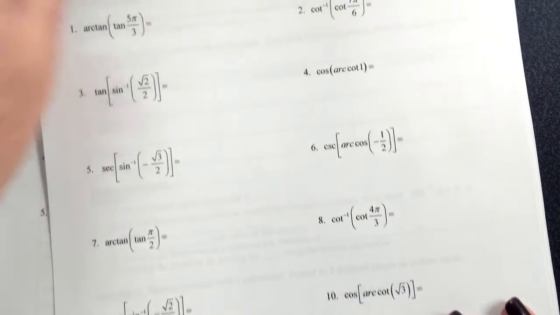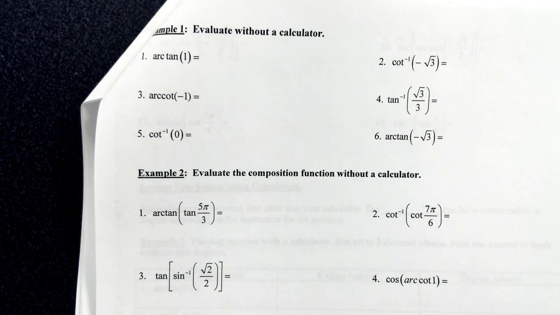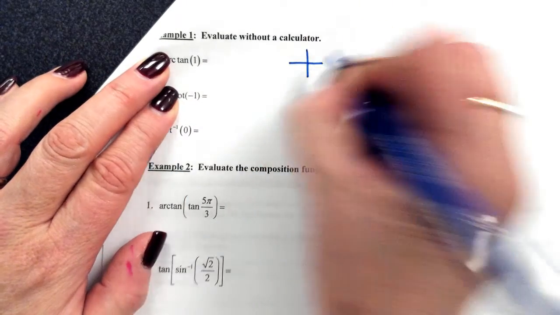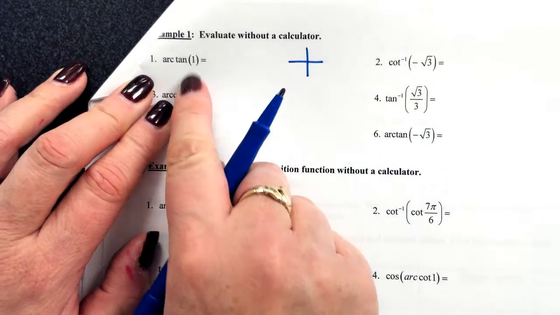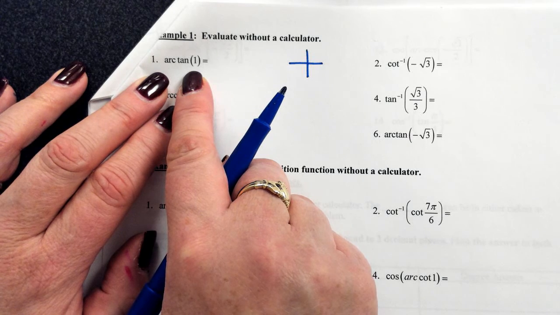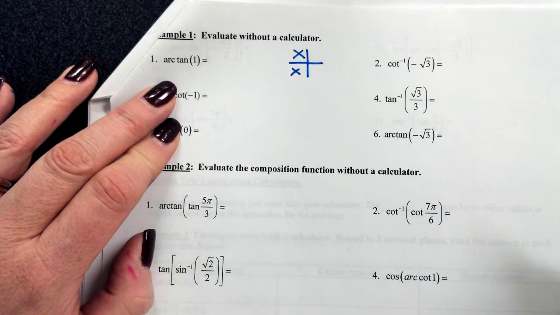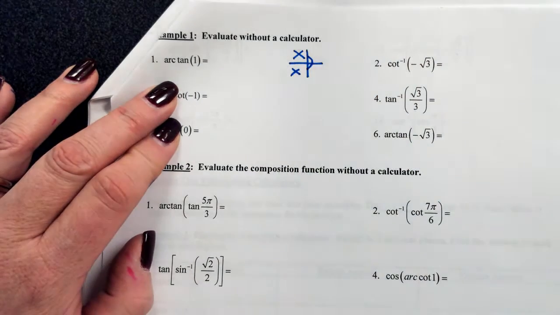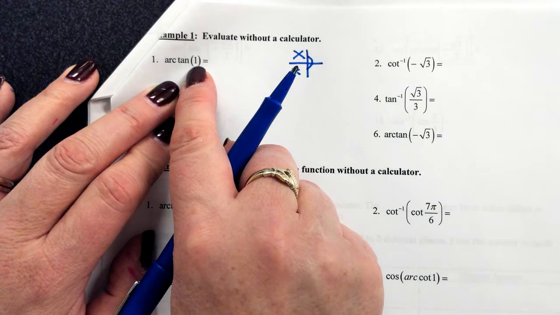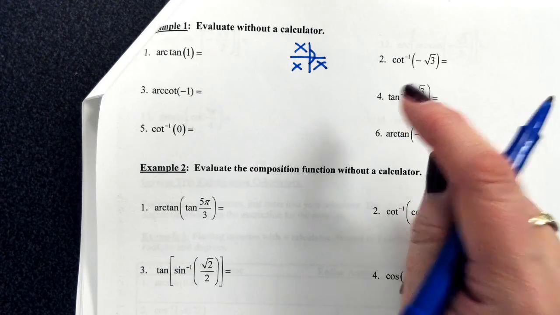So let's take a look at some examples. When you're doing these problems, guys, location, location, location. I always think it's fun to do your trig tic-tac-toe. It's going to help some of you. Arctan of 1. What two quadrants can you be in for inverse tangent? 1 and 4. So cross out the two places you're not allowed to be. We're only allowed to be in 1 and 4. Now look at the sign of this. It's positive 1. So what quadrant would we be located in? 1. So then what's the angle in quadrant 1 that has a tangent value of 1? Pi over 4.